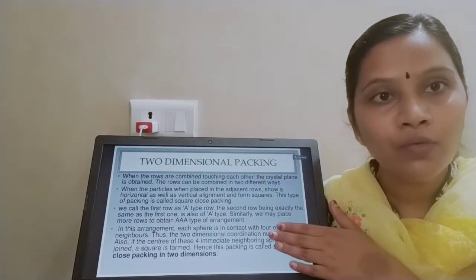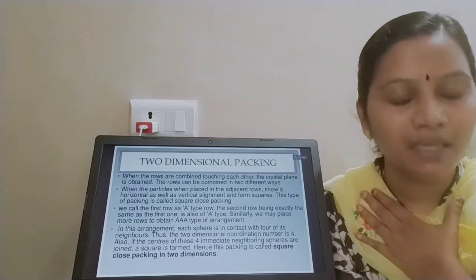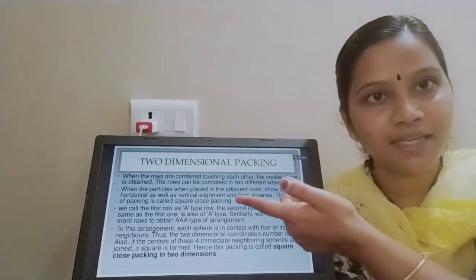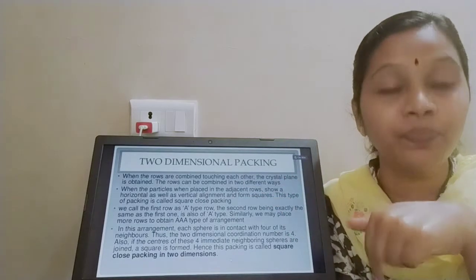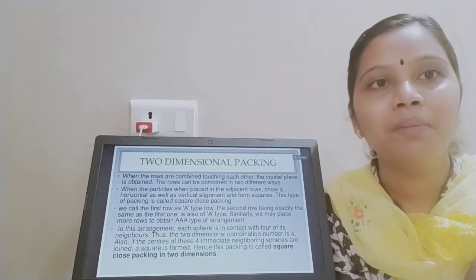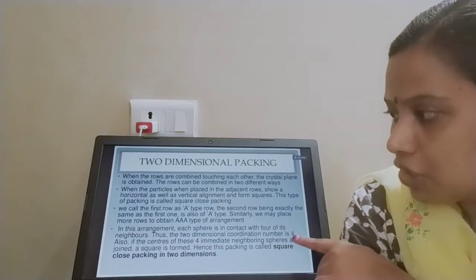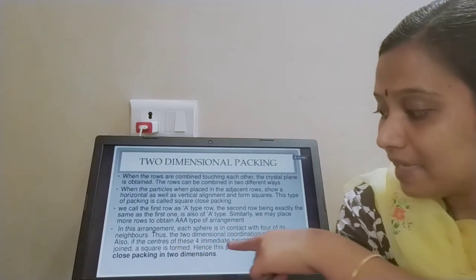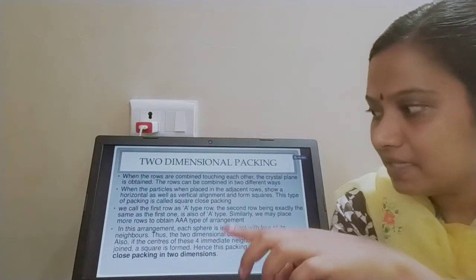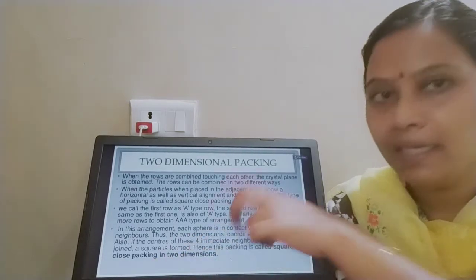Now when I stack the rows one above the other, what happens? I, being a sphere, will be in contact with 4 of my neighbors. How? Left hand side, right hand side, top and bottom. So I have 4 neighbors around me, and my coordination number is obviously 4. Also, if you see, the centers of the 4 immediate neighboring spheres are joined, and as a result a square is formed. So this is called square close packing in 2 dimension.